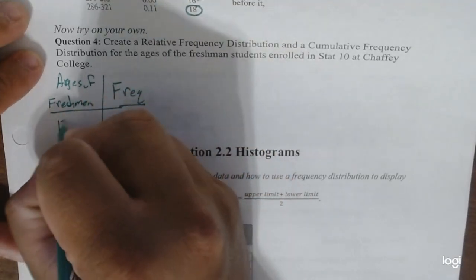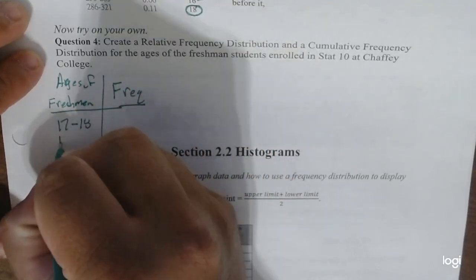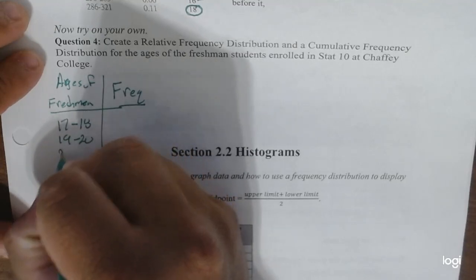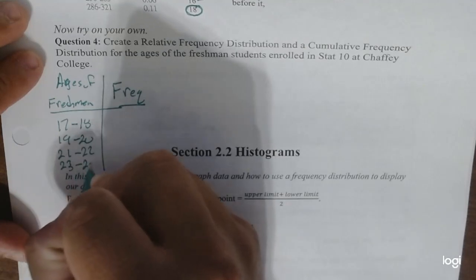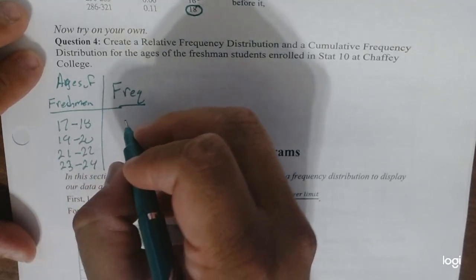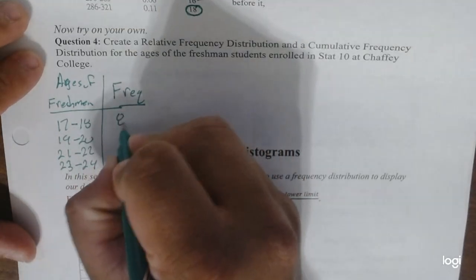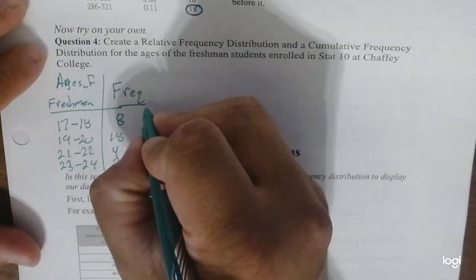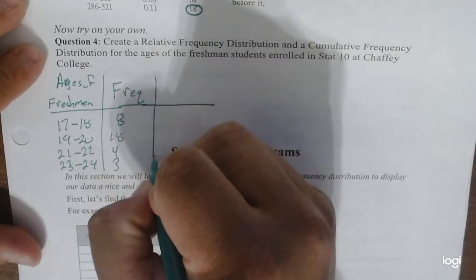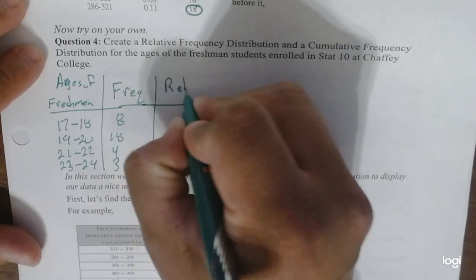So this was what we did earlier. Okay, so now what we're going to do, if it's easier, we're just going to add this on top of it. So now we're going to do relative frequency.